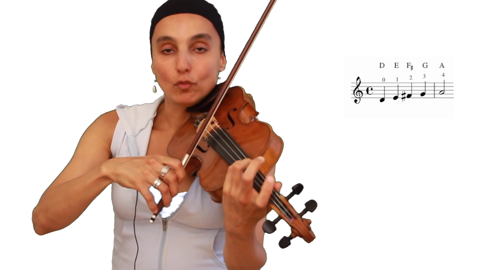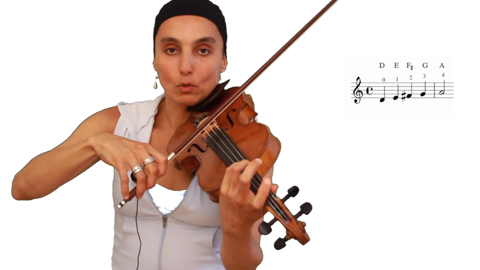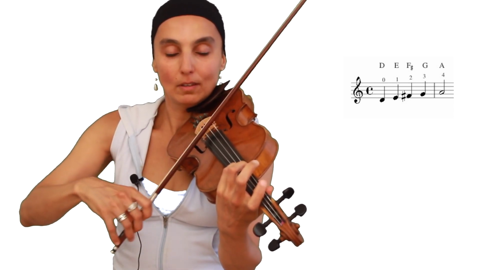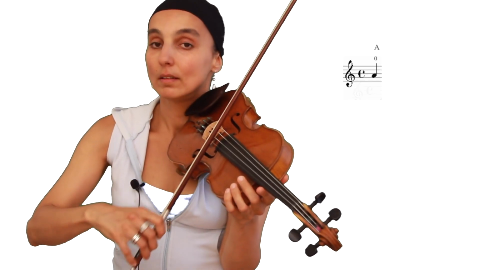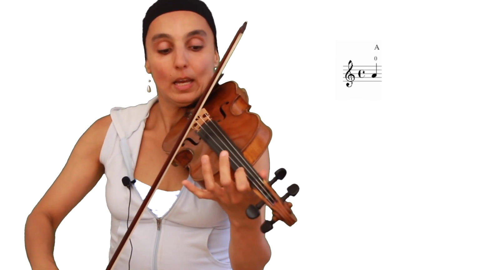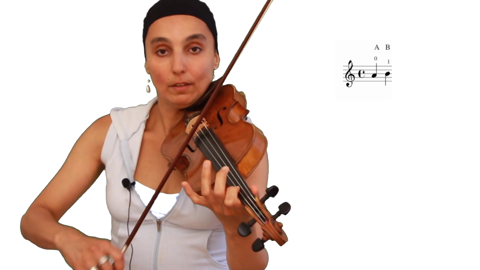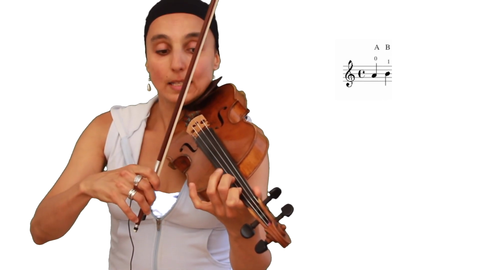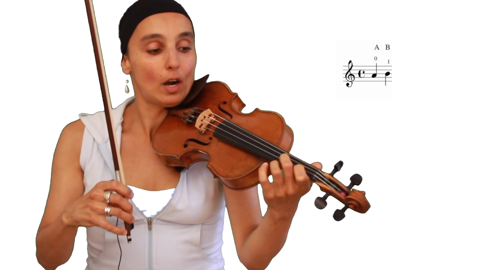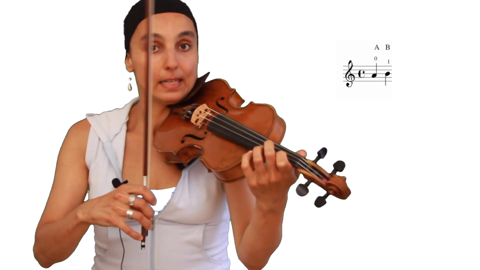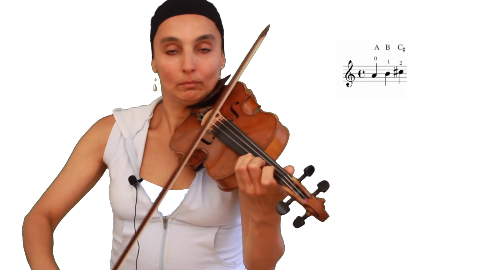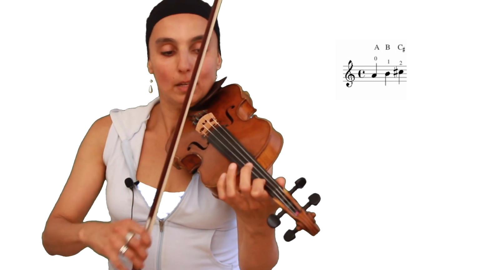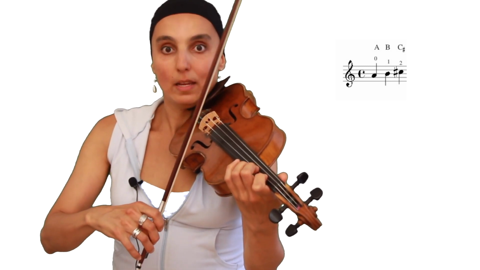Same thing, open A string is obviously also A, same note. So A, the A string, and then B, first finger on the A string. Second finger on the A string is C sharp, because second finger is high. Right now, not always, but that's the way beginners learn.